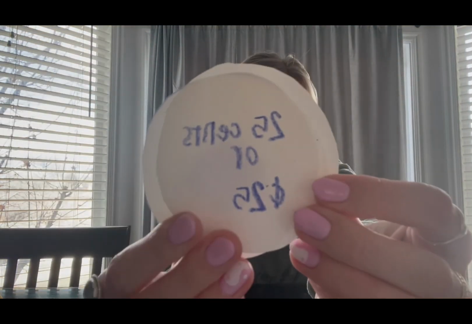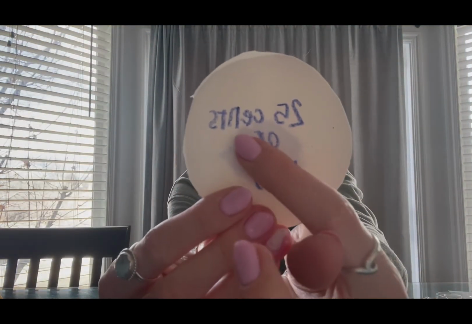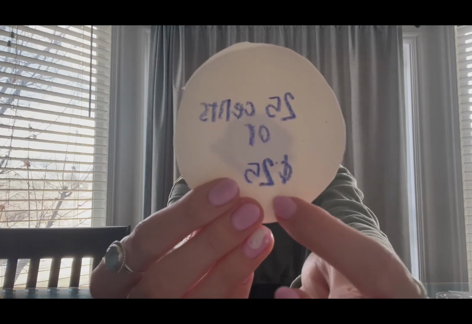And I put both ways that we can write it, so we can either write 25 cents, we can write it out, or just 25 cents with the cent sign. The next thing that you're gonna do is grab your pencil, straw, whatever that you chose to use for this part. So something that you can just spin like this, all right? So you're gonna grab this, and then you're also gonna grab your tape or your glue, either will work.